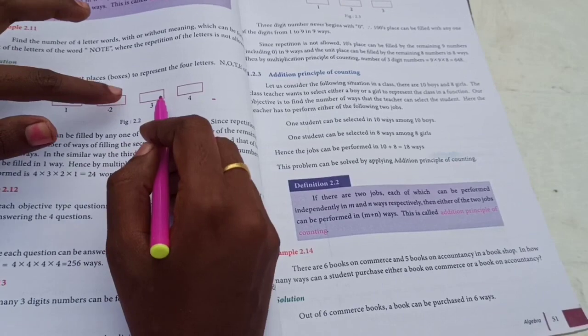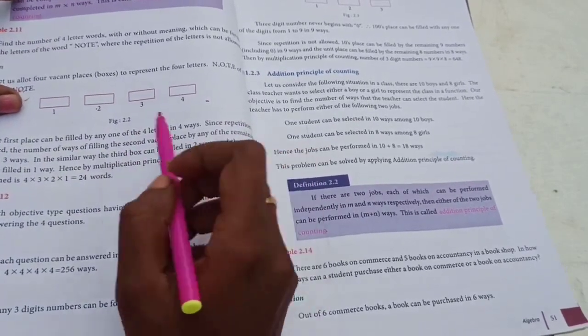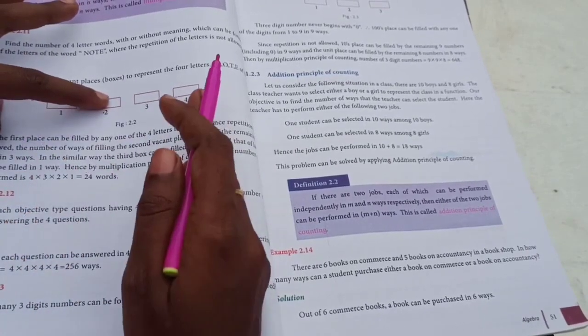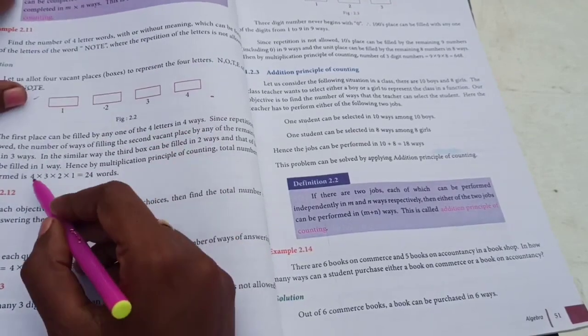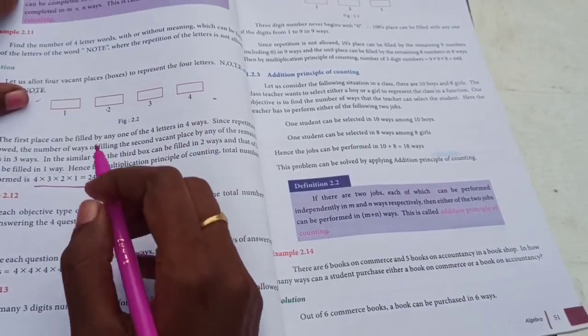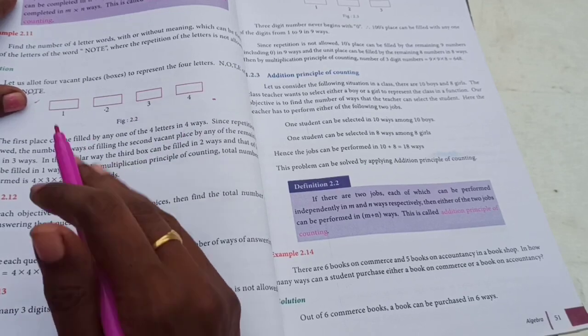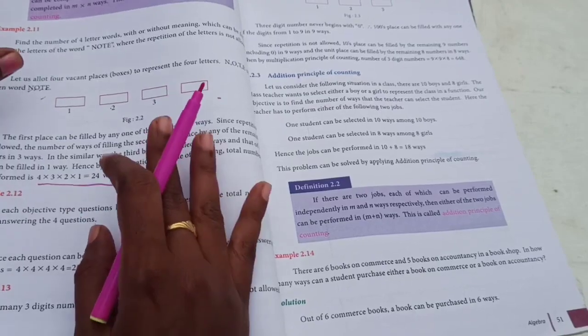We will fill the second place by any one of the remaining 3 letters. Then the third place, how many letters are left? 2. Again, the last place, 1 letter. So the number of ways is 4 into 3 into 2 into 1. That's equal to 4 threes are 12, 12 twos are 24. Have you got it?